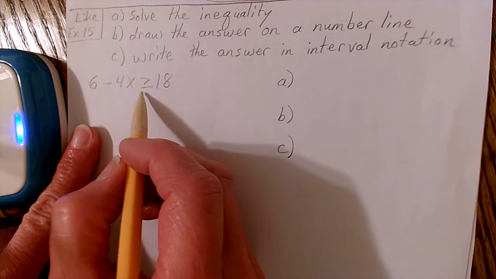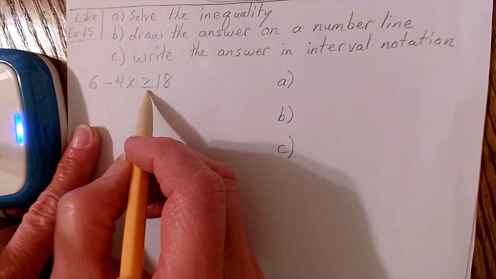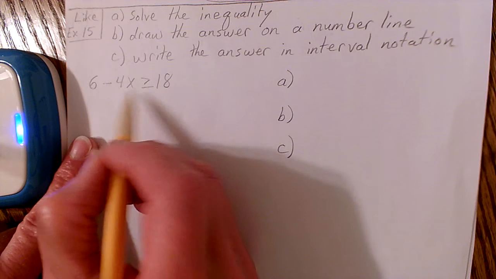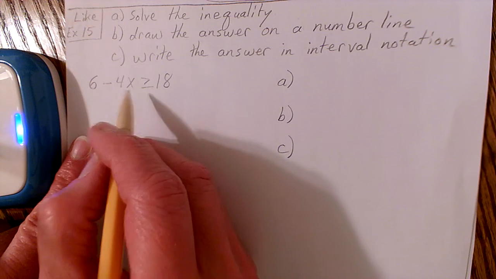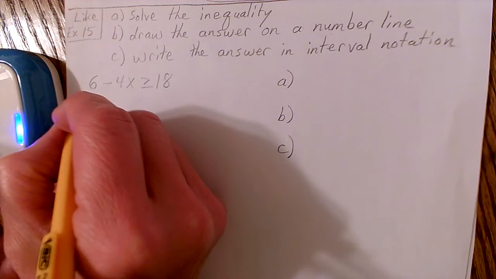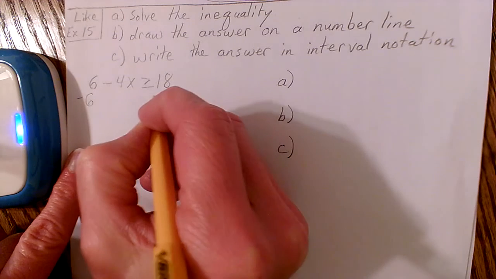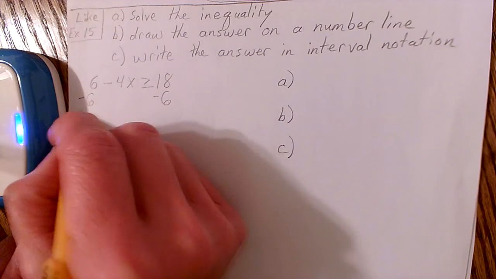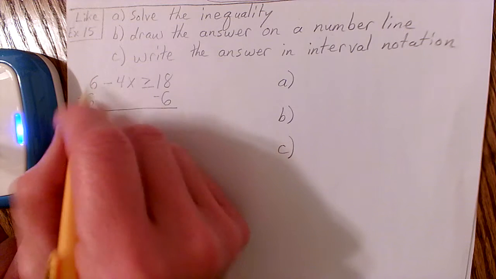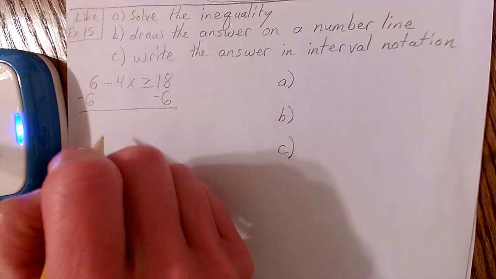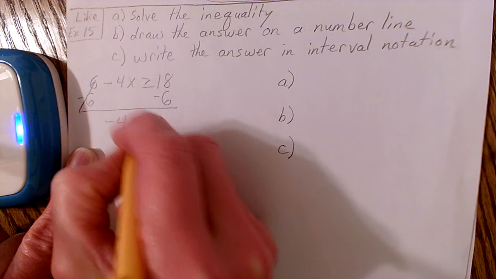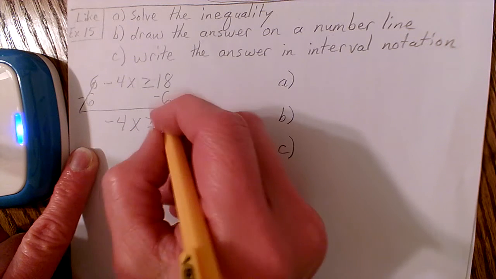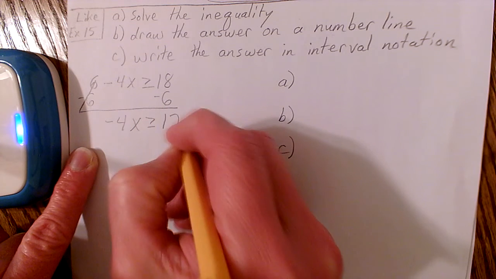It's got 6 minus 4x is greater than or equal to 18. So we're going to try and get x alone by itself on the left-hand side of our inequality. So let's get rid of the 6 that's over here with the term that has x. This 6 is just a constant. It doesn't have x with it, so we'll move it first. These are going to cancel. That leaves us negative 4x is greater than or equal to, and 18 minus 6 is 12.